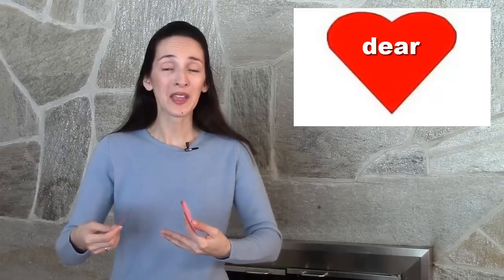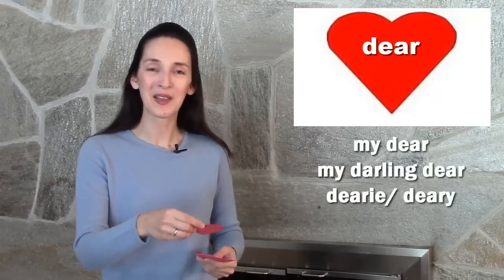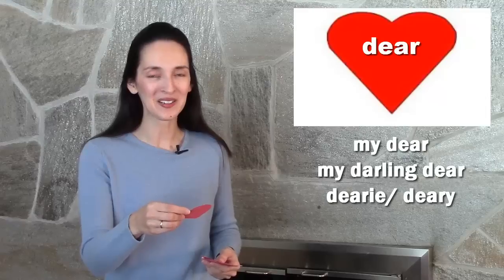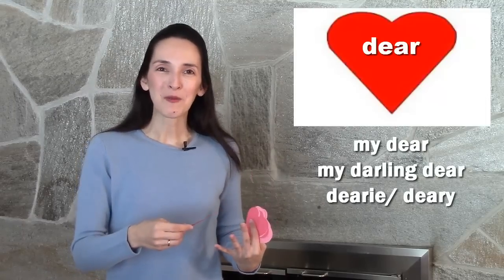Dear. You see this word also in messages and letters like "Dear Mr. Smith," "Dear Mrs. Jones," as a form of address, as a greeting in a letter. It has nothing to do with affection. It's actually just a formal, polite way of starting out a letter or a message. But variations for terms of endearment would be "my dear," "my darling dear." You can also hear "dearie," and that could be spelled different ways.